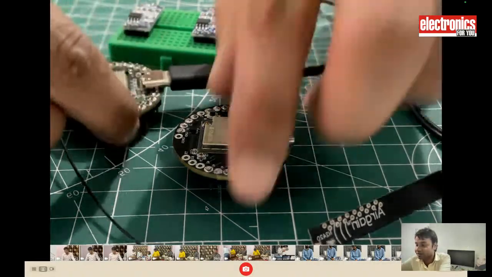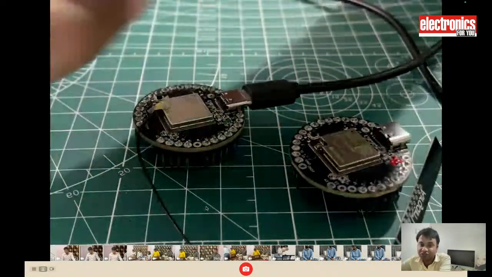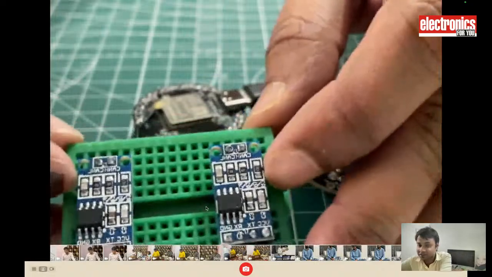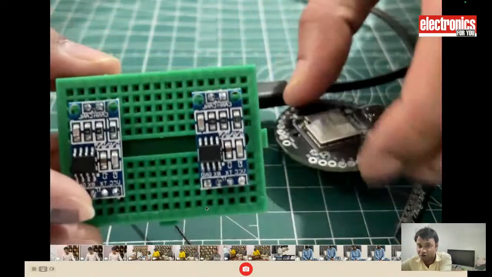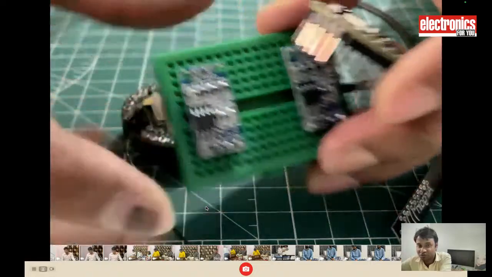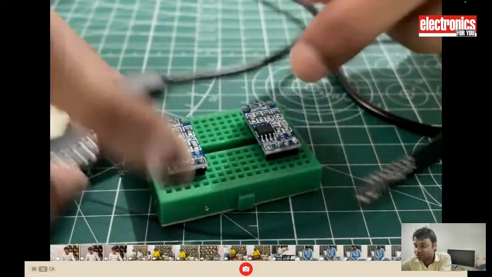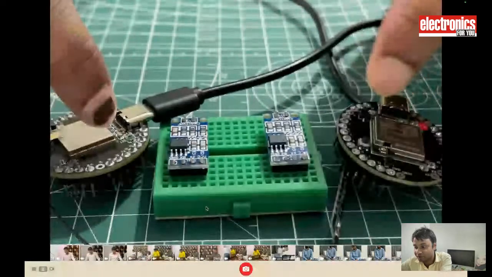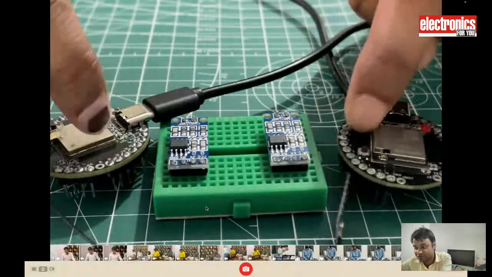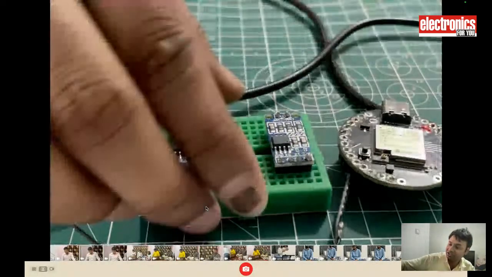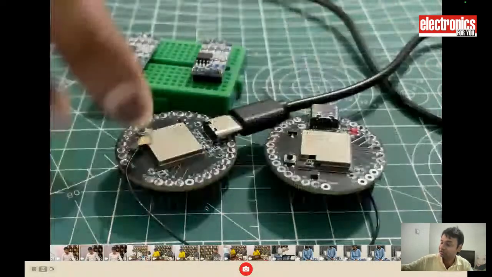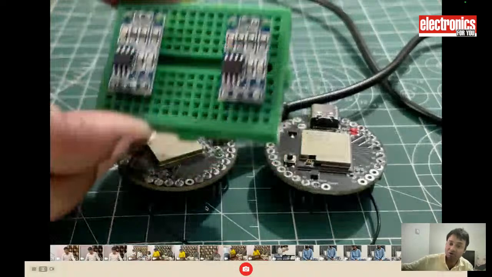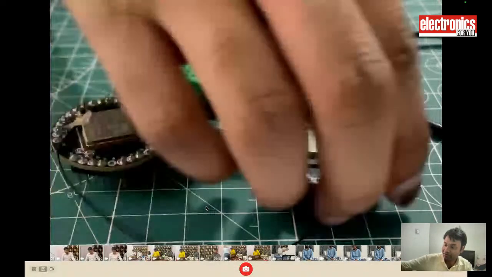But here for you, I am using this CAN transceiver module between these two boards, and we will connect these two transceiver modules in between to make a CAN protocol link. So we are using this CAN controller module for the CAN communication.